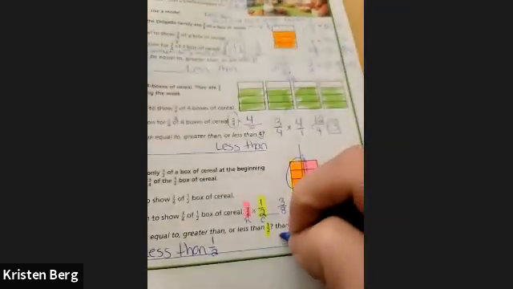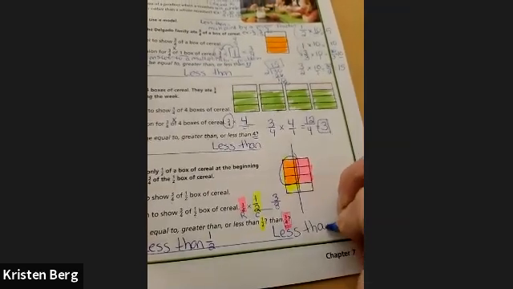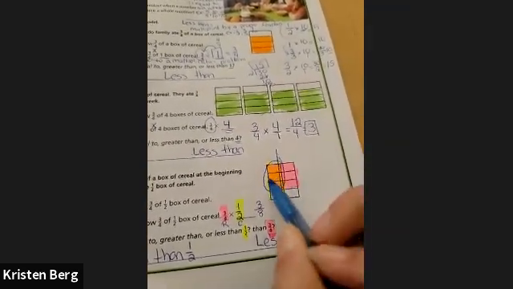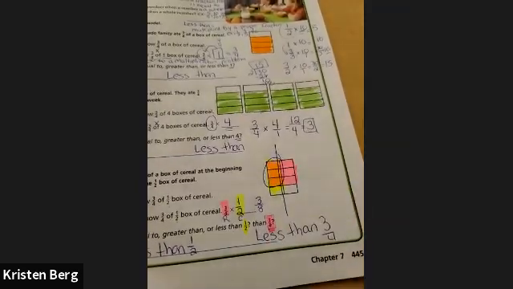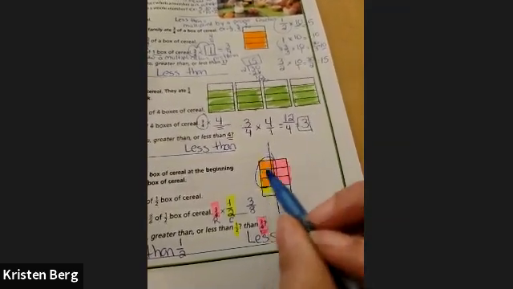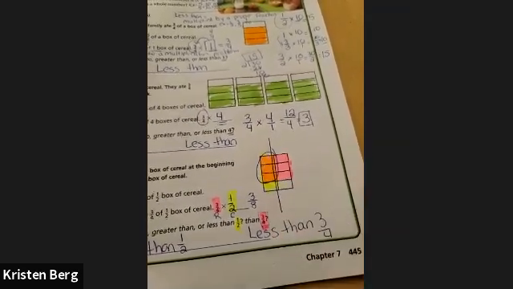So it's also going to be less than 3/4. And if you look here, if I had it in 3/4 and I'm doing half of it, that would only be 1/4.